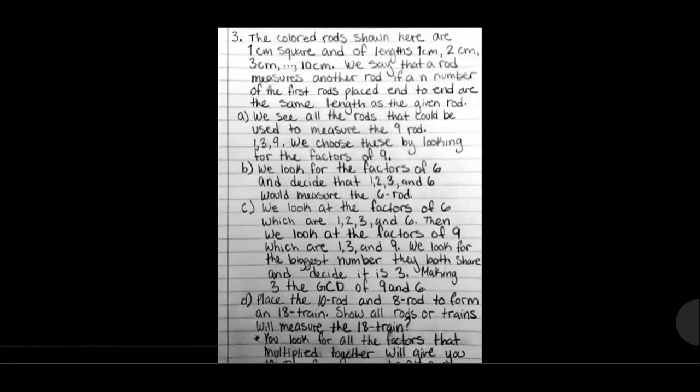Now, moving on to number 3. This is actually a lot more words, definitely. So, what can we see here? The colored rods shown here are 1 centimeter squared, and the lengths are 1 centimeter, 2 centimeters, 3 centimeters, and it goes all the way to 10 centimeters. We say that a rod measures another rod if a number of the first rod placed end to end are the same length as the given rod. A. We see all the rods that could be used to measure the 9 rod.